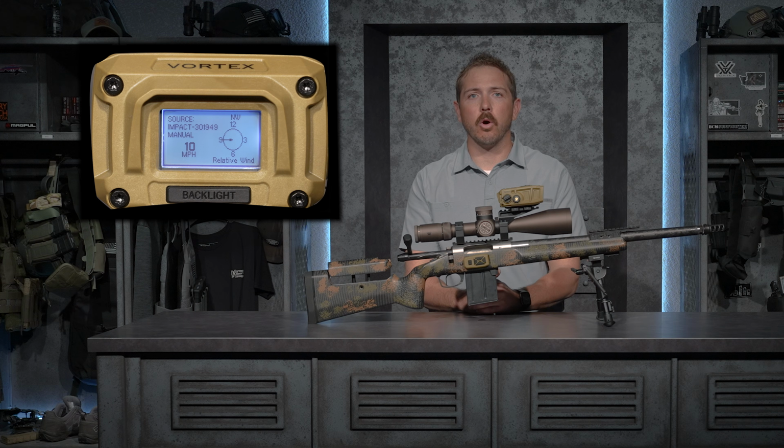Pressing the measure button will open the weather screen. On this screen, the temperature, pressure, humidity, and calculated density altitude are displayed.